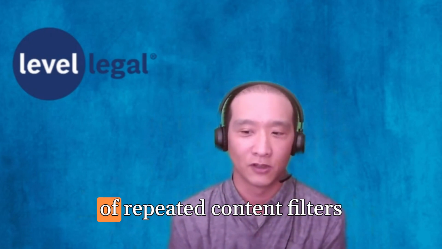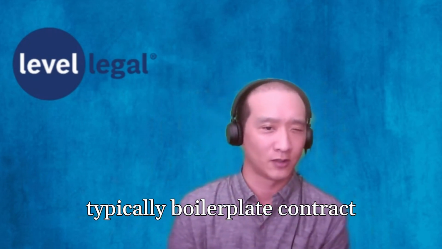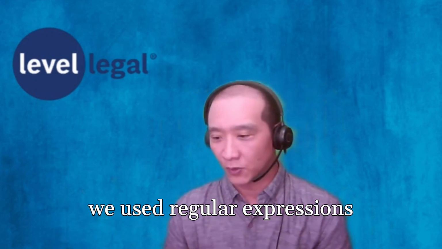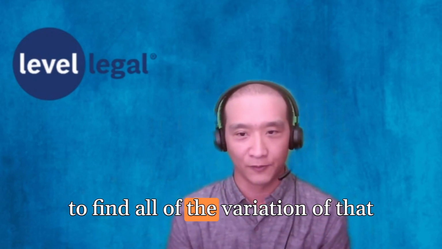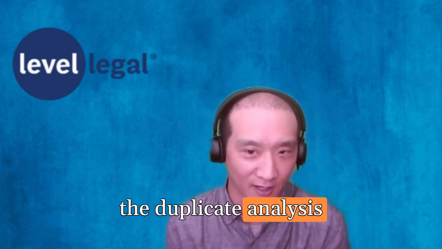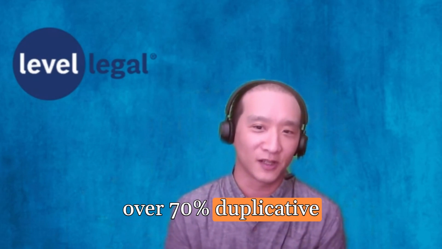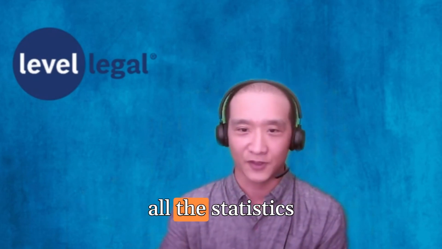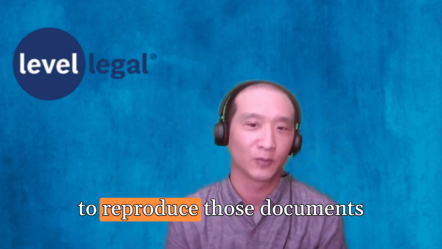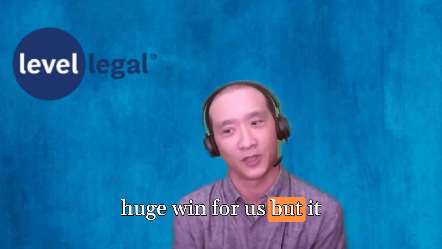So we used a combination of repeated content filters, which is basically the ability to find patterned text, right? Typically boilerplate contract language that's at the end, and basically ignore that. So we used regular expressions to find all of the variations of that Bates number and the Bates prefix value to remove that from the duplicate analysis. So we did that, and then we reran it, and it was over 70% duplicative. I gave my client the spreadsheet, all the statistics, all the numbers, even examples. She was able to go back to the court, and they forced opposing to reproduce those documents with basically 30% of what they had originally given her. So huge win for us, but it was all technology driven.